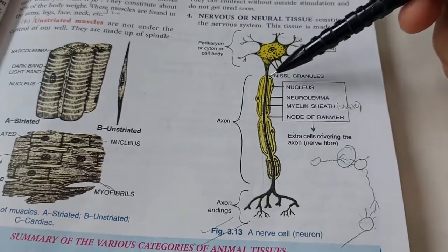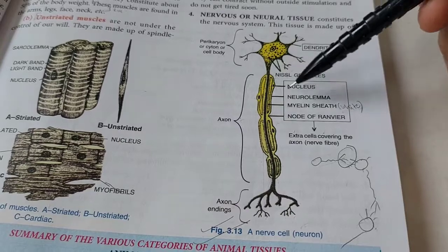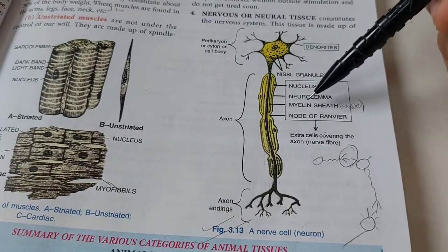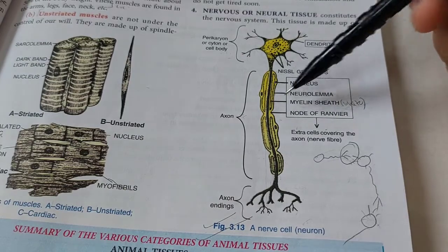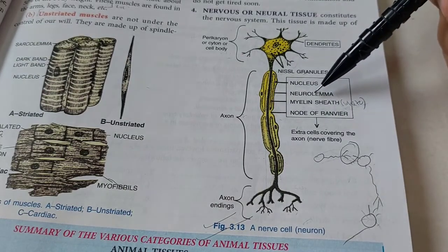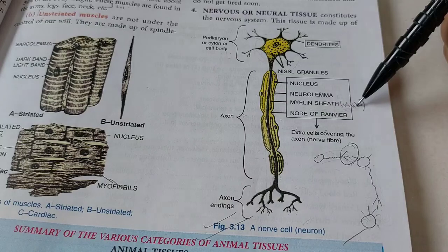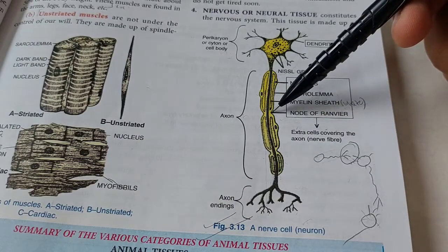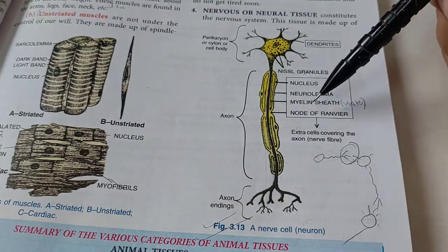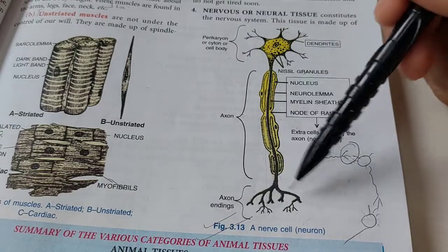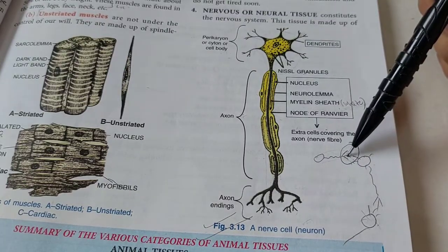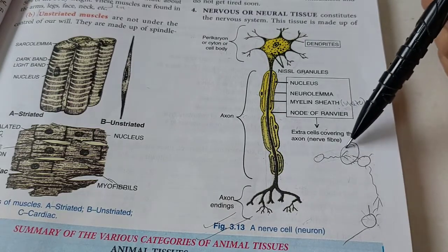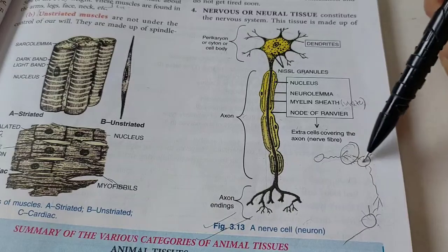The axon may be covered by a sheath called neurolemma and myelin sheath. So remember, neurolemma is the outermost covering and myelin sheath is the innermost. Myelin sheath is white in color, by the way. There are some gaps in between which are called nodes of Ranvier. At the end, we have axon endings. So the axon endings of one neuron are closely in touch with the dendrites of another neuron. And that's how a synapse is formed and impulses can flow through it.